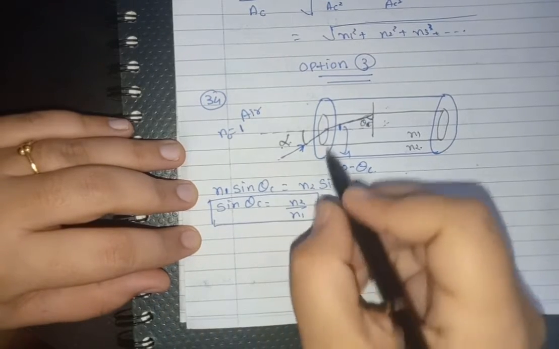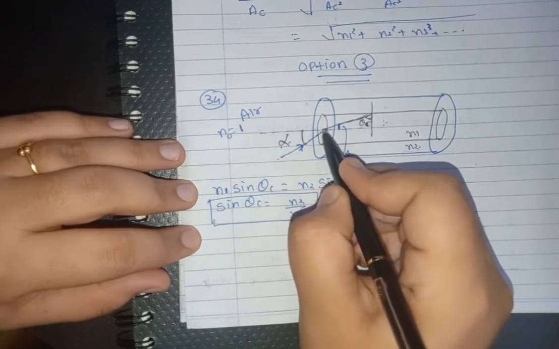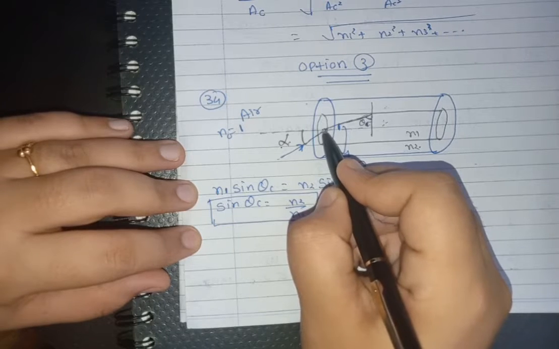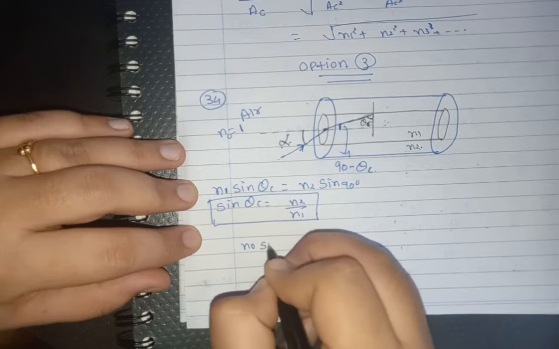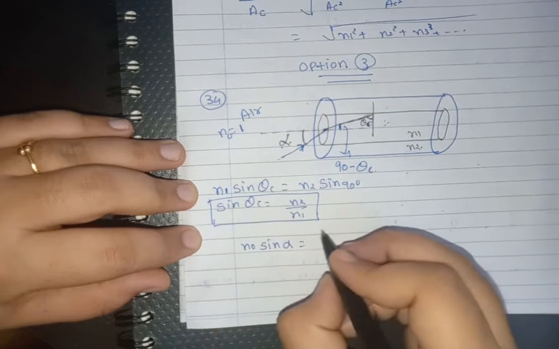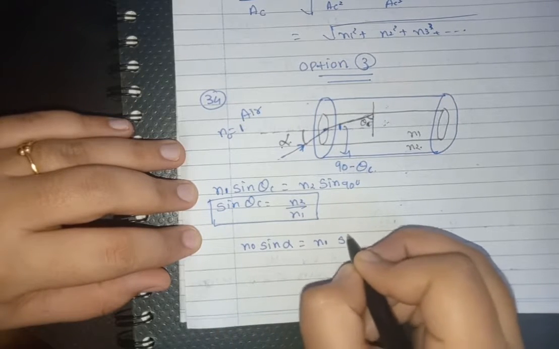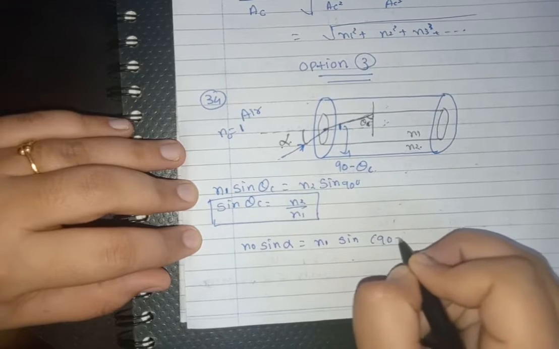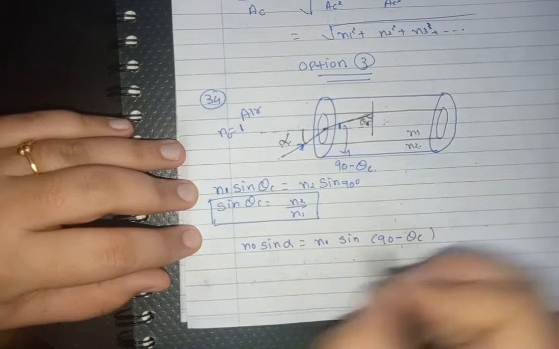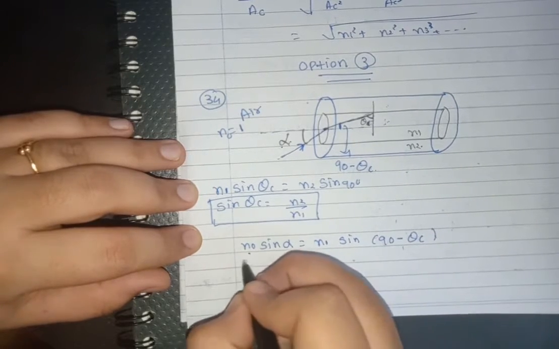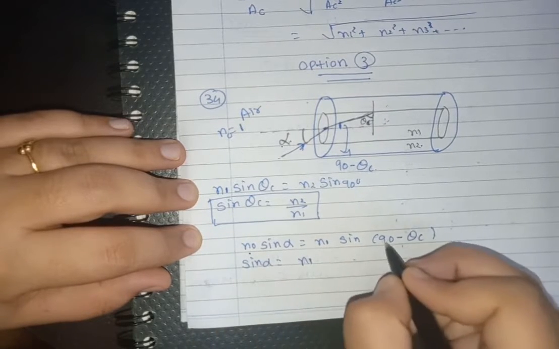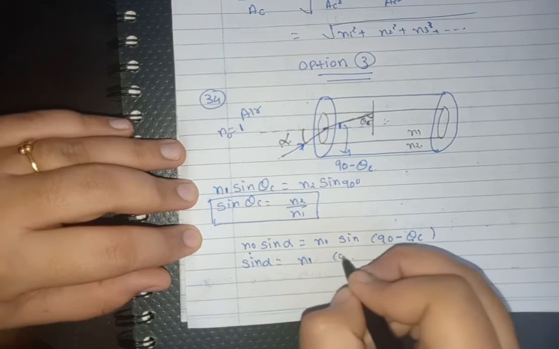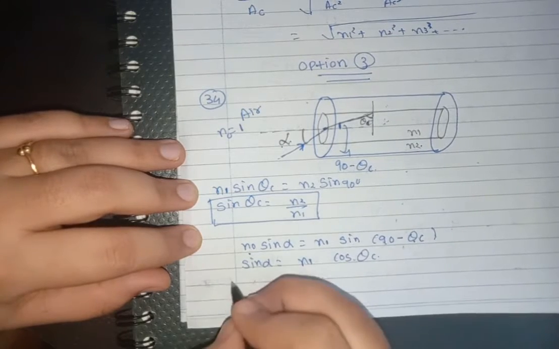Now, applying Snell's law at this air core interface, we can write n0 sine alpha is equals to n1 sine 90 minus theta c, but n0 is 1, so we can write sine alpha is equals to n1 sine 90 minus theta c, that will be cos theta c.